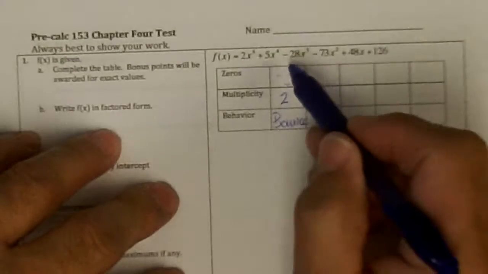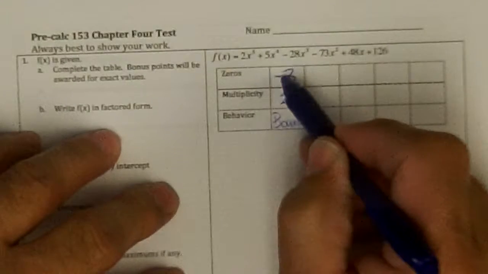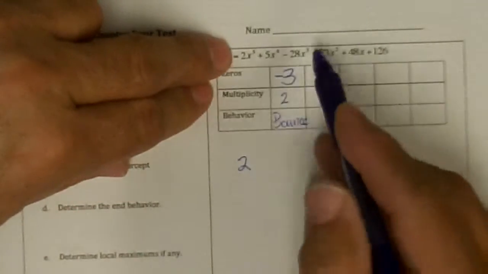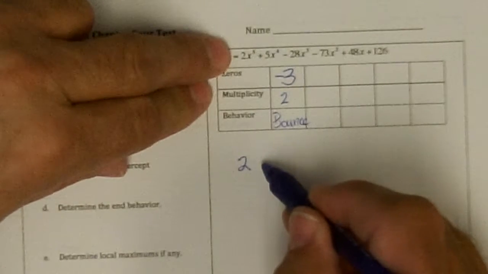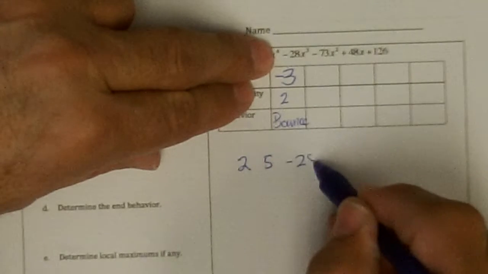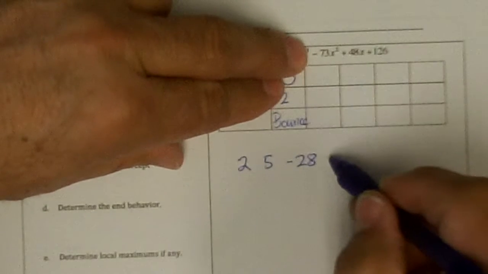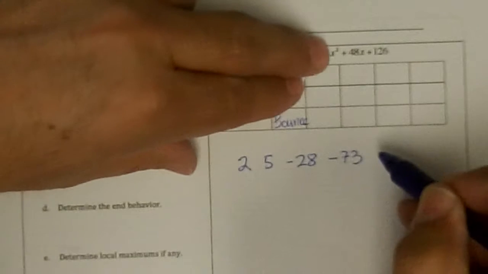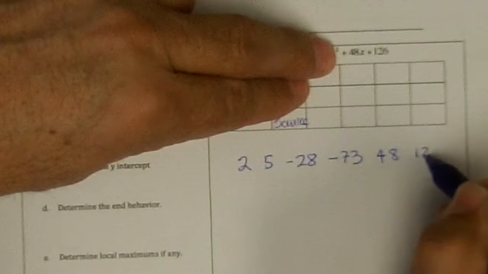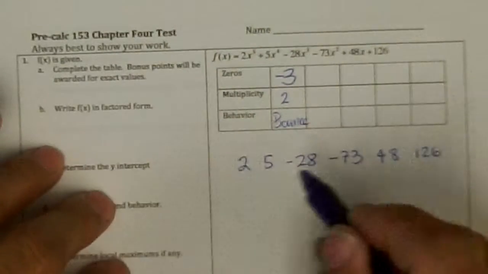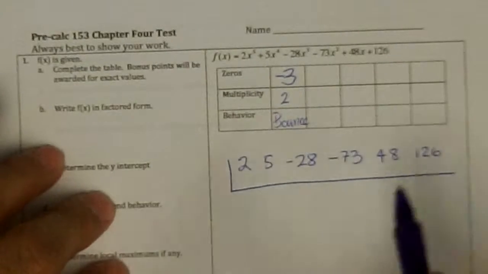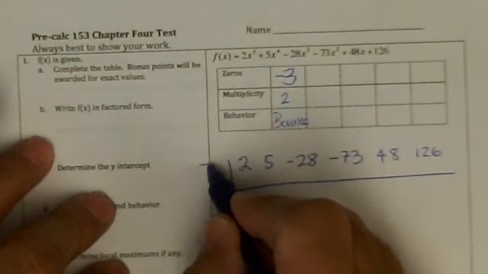And what I mean by go in, it should go in using synthetic division. So I'm going to put the 2x to the fifth. I do have x to the fourth, so 5 of them. I do have x to the thirds, negative 28. I do have x to the seconds, negative 73 of them. I do have x's, 48 of them, and then the constant 126. I didn't need to put any zeros in because I have all coefficients for every power of x. And I'm going to try negative 3.